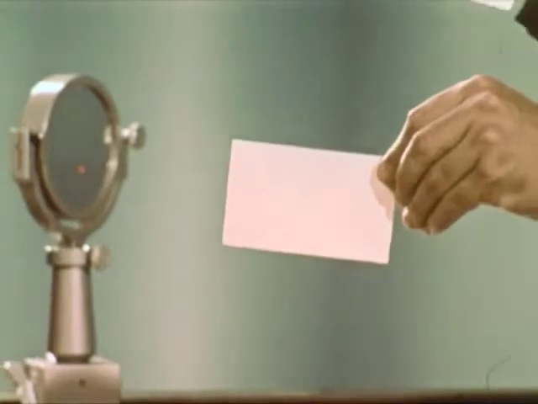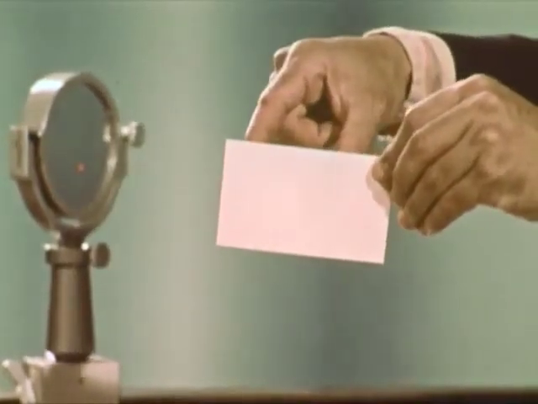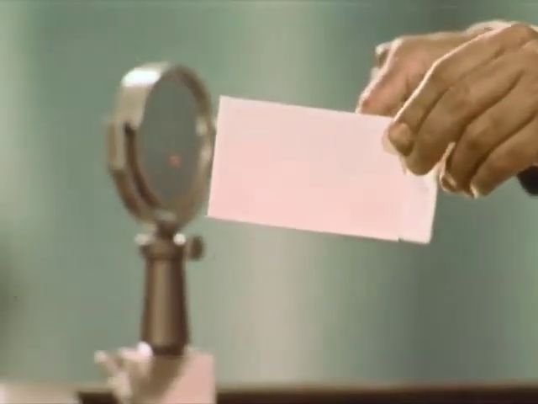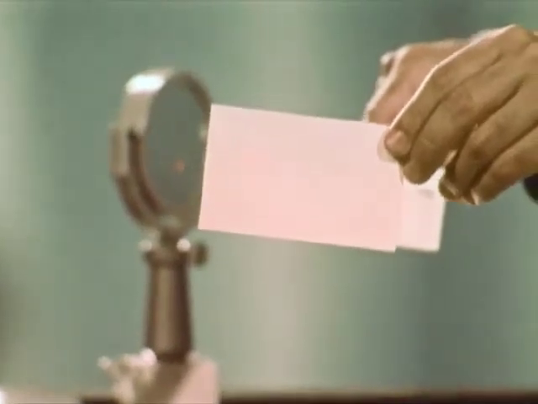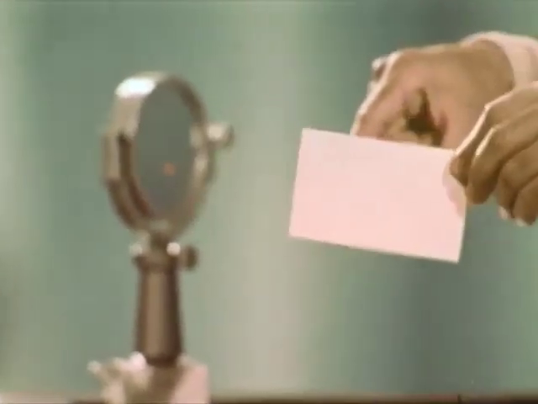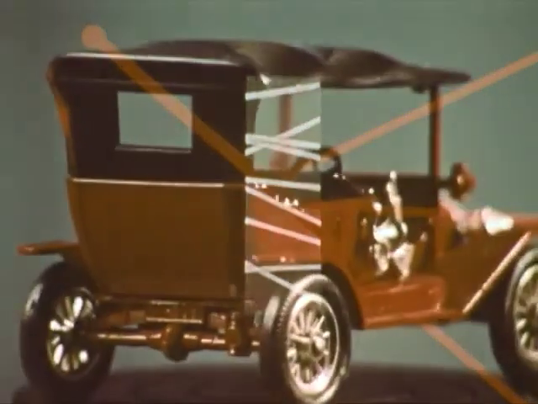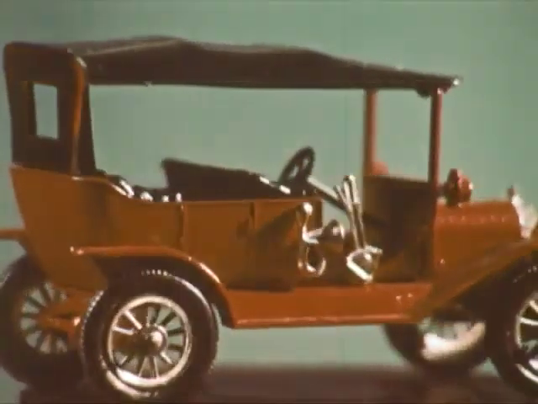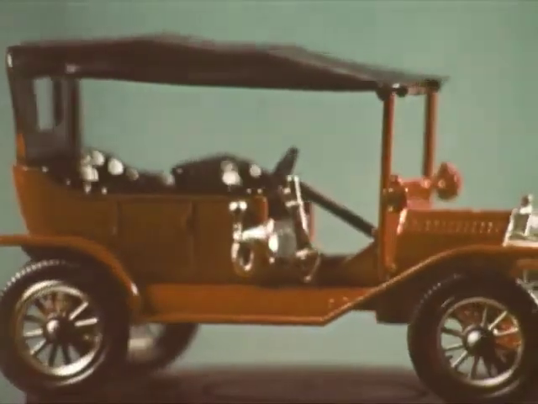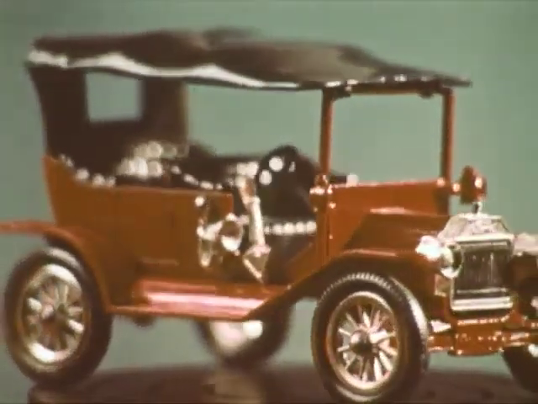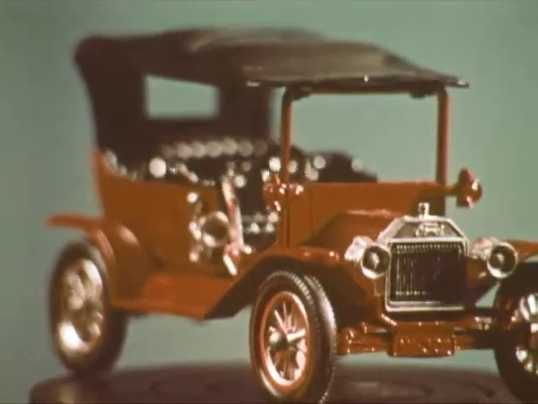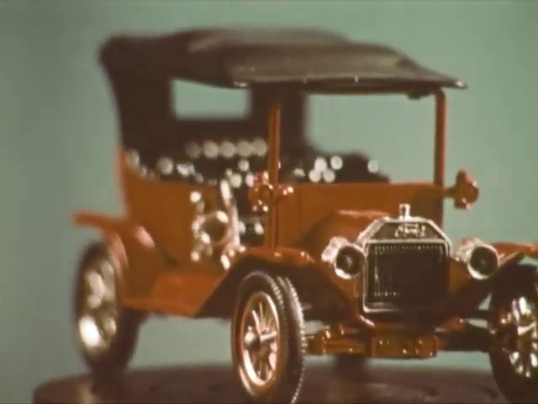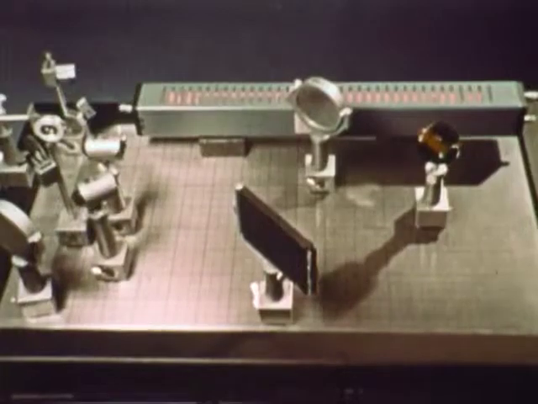This film was exposed with two beams, interfering with a third. Now, by passing one beam through the film, the two other beams are reconstructed. If this car were illuminated with a laser, every point on it would reflect some laser light. This is how a hologram is made.